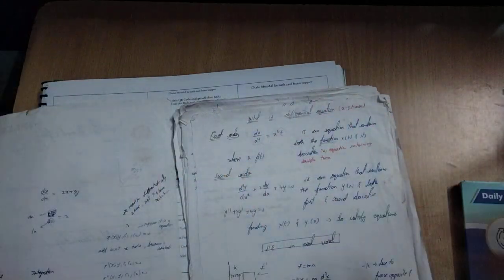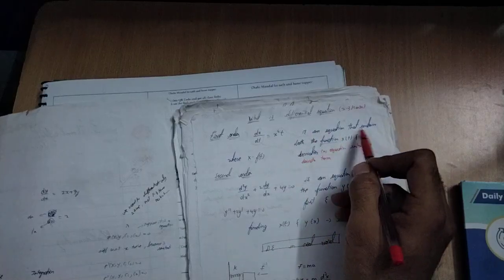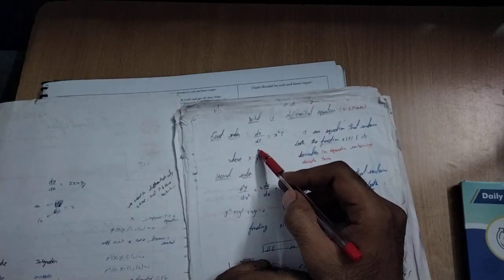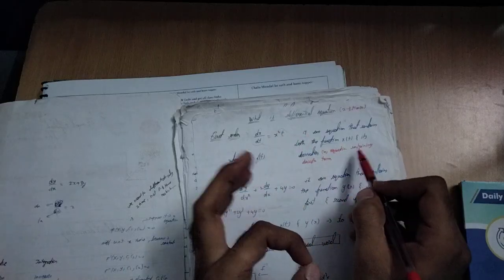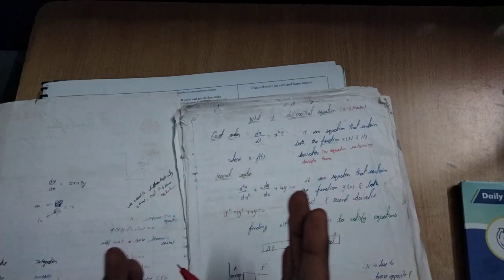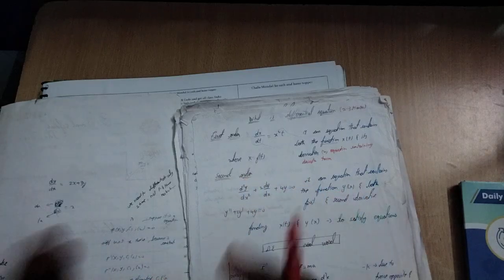That's the basic. You can see it's an equation that contains both a function x of t and its derivative: dx upon dt equals x squared of t, an equation containing a derivative. See guys, while the video is going on, I'll explain each and everything to you, so until then don't worry.